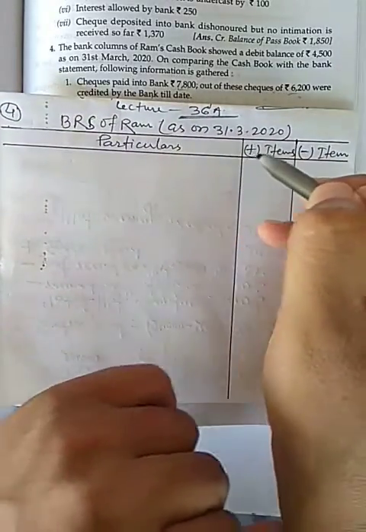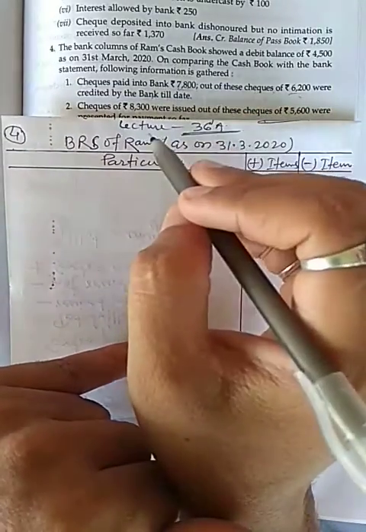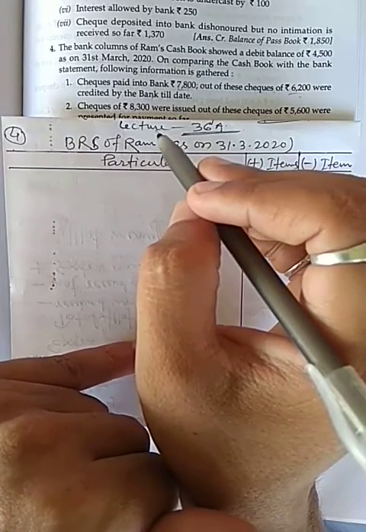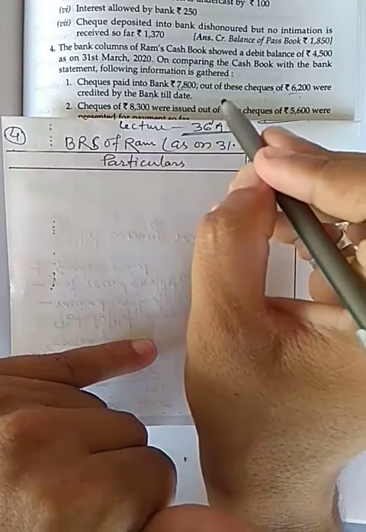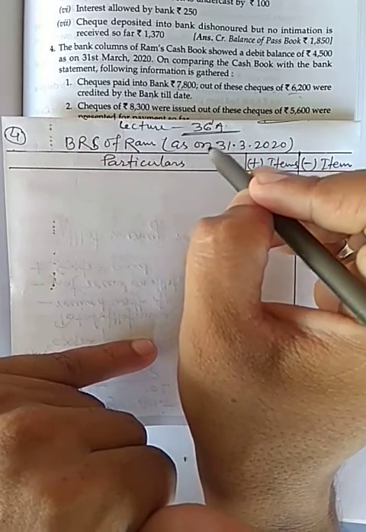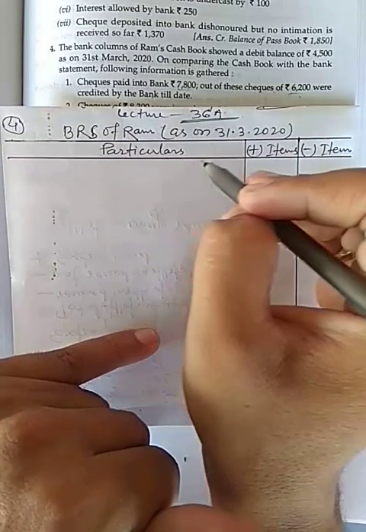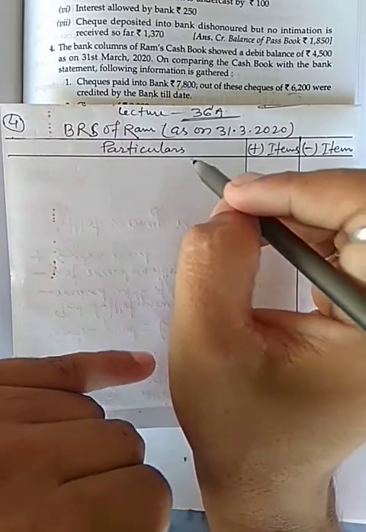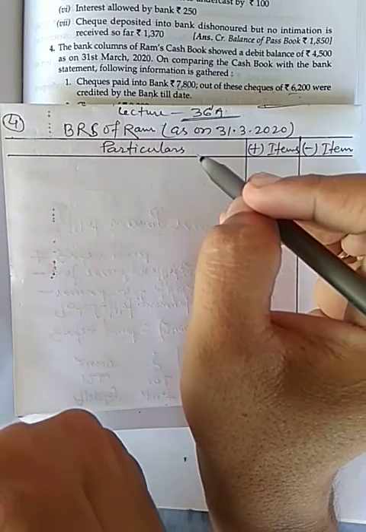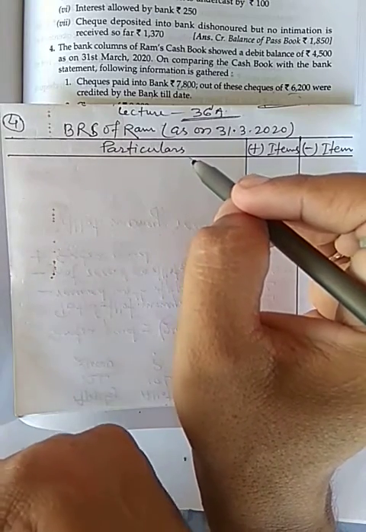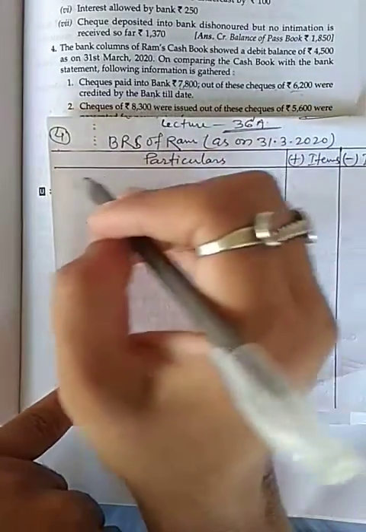Student, sometimes it is asked who prepares bank reconciliation statement, then your answer will be the businessman or customer prepares bank reconciliation statement. It is prepared by customer or businessman. So now let us see.